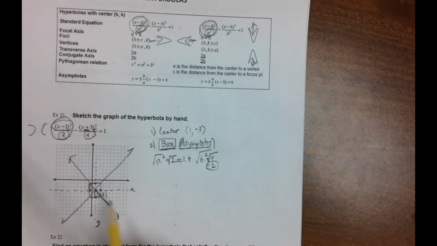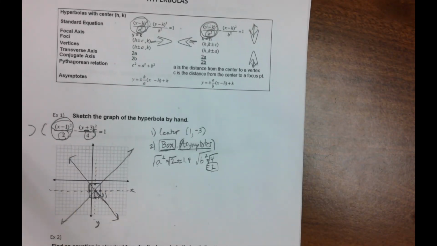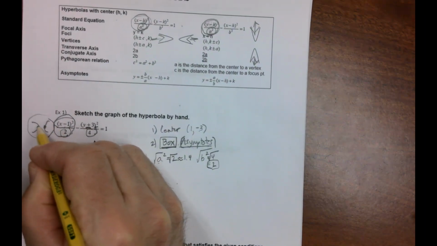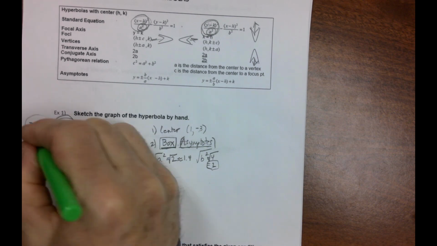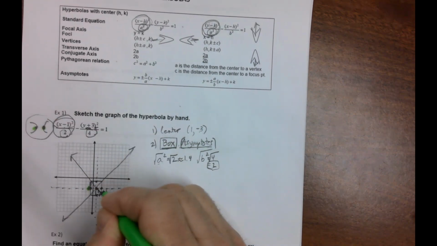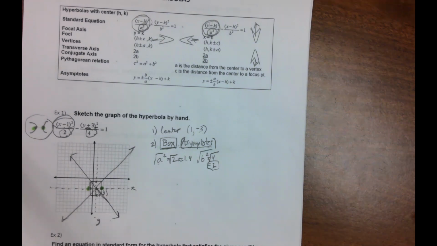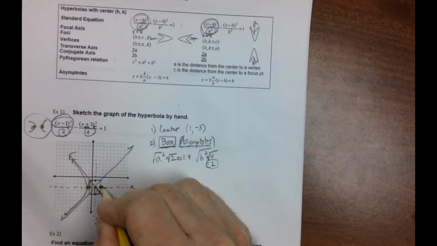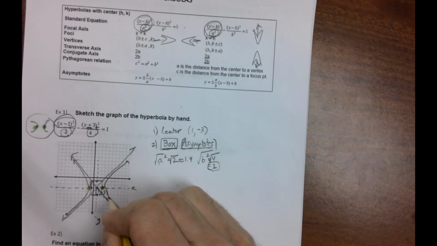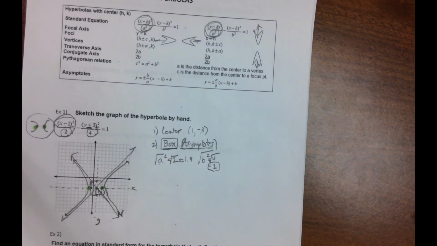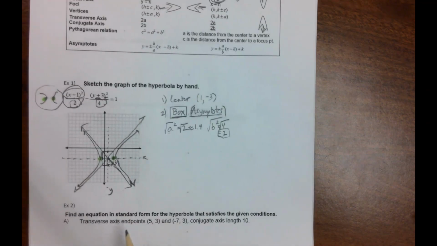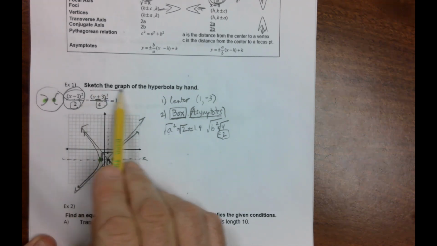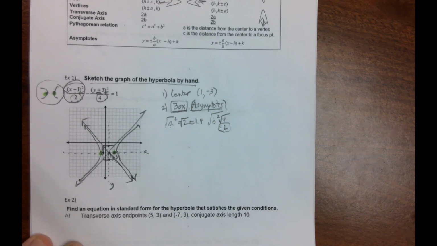Now, what's significant about all this, this box? Well, because we know it's like this, we have to find out where these parabolas' vertices are. Those are right here and right here. And the asymptotes are kind of like the guides. They determine the width of the hyperbola. And there it is. We sketched the hyperbola by hand.